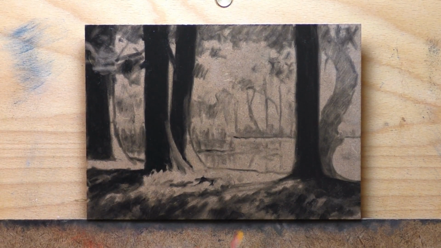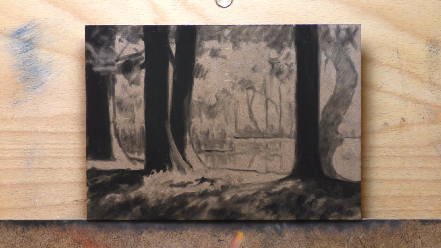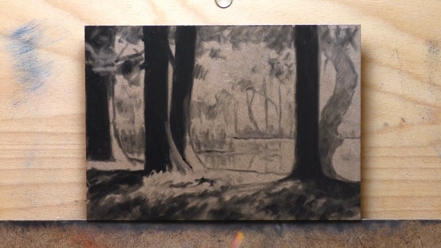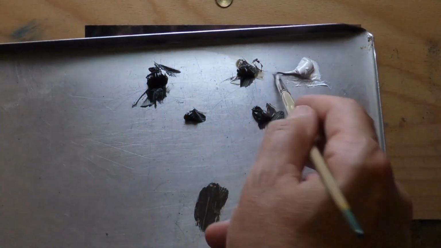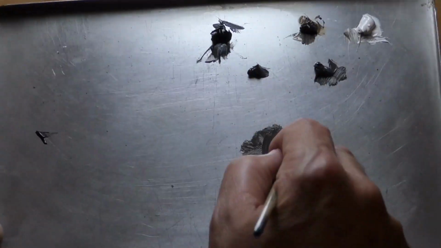But otherwise, when translating what you see in front of you in the form of a photo, or being outdoors painting en plein air, you're gonna need to take.